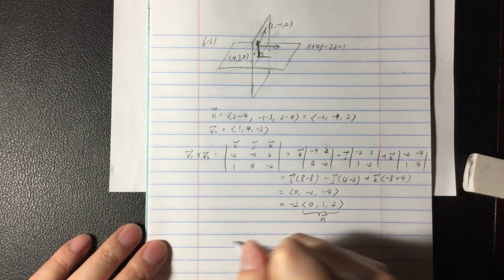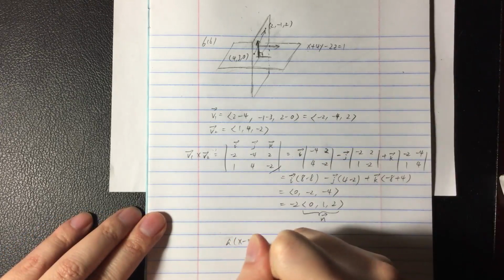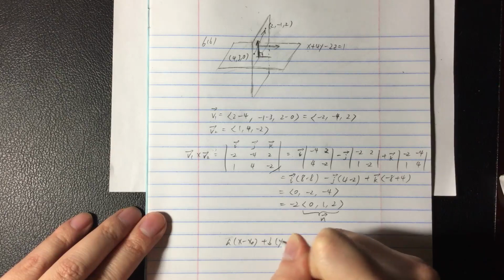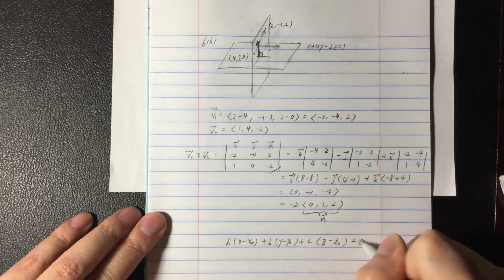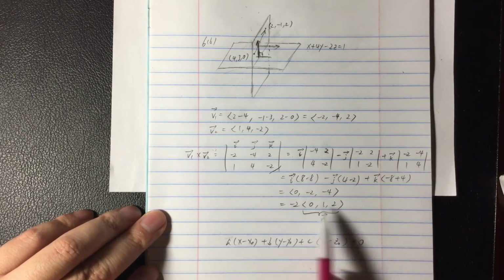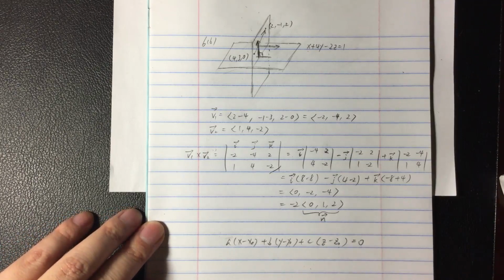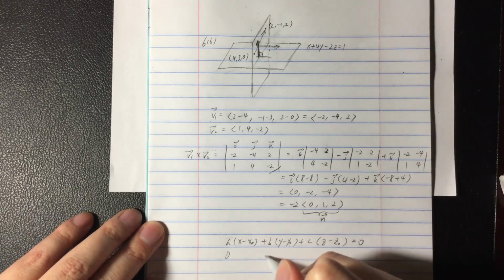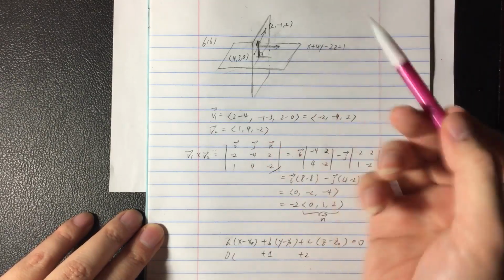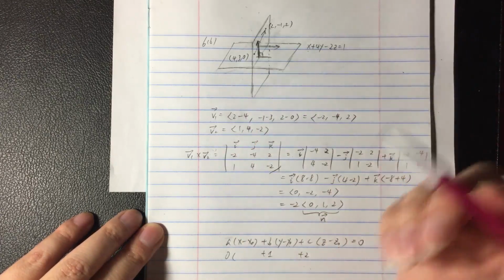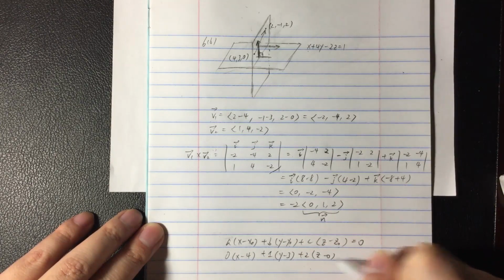The equation of a plane is a times x minus x0 plus b times y minus y0 plus c times z minus z0 equal to 0, where a, b, c is the component of the normal vector, and x0, y0, z0 is a point that lies on the plane. So the component of the normal vector is 0, 1, and 2. For a point on the plane, to make it a little easier, I can use 4, 3, 0. So x minus 4, y minus 3, z minus 0.